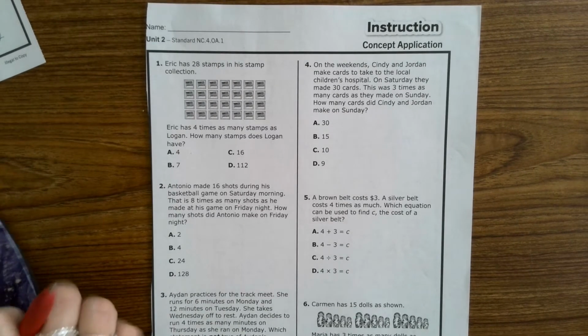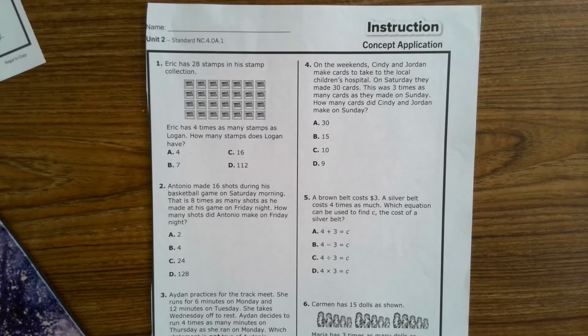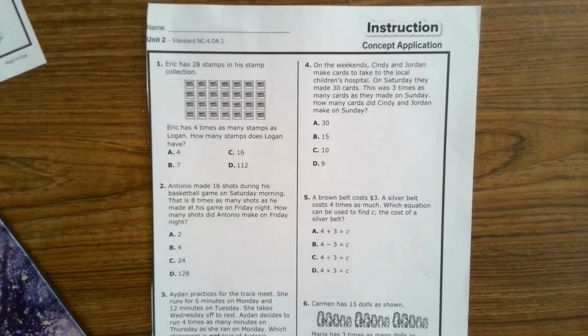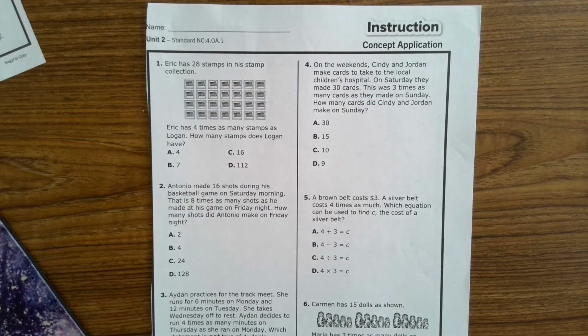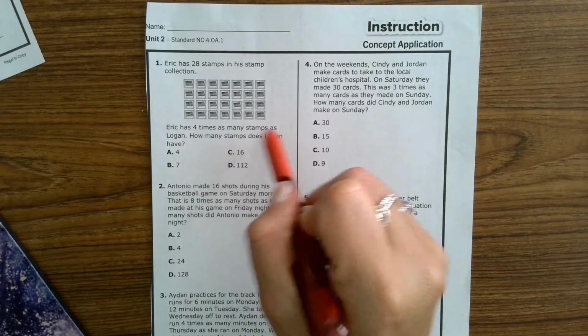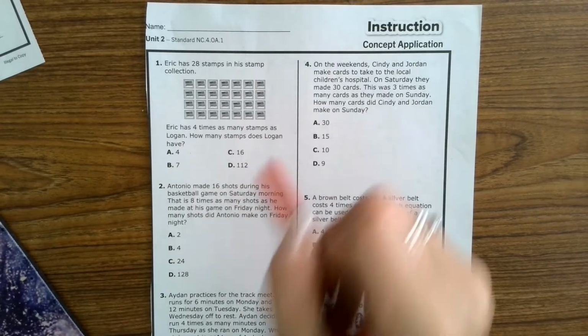So we're going to do the first one. It says Eric has 28 stamps in his collection, and it gives you actually a visual. Eric has 4 times as many stamps as Logan. How many stamps does Logan have?